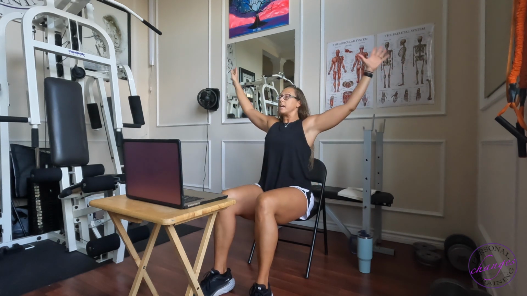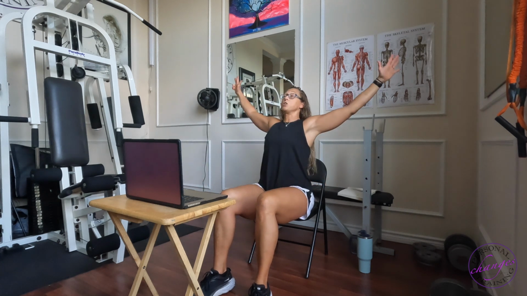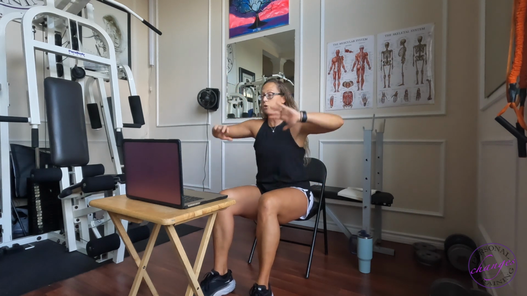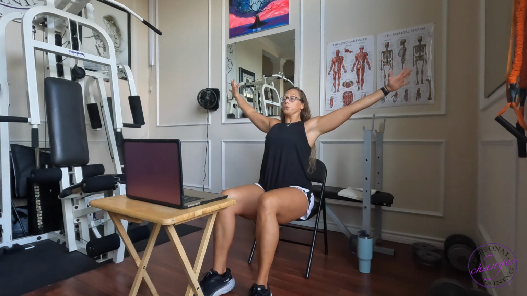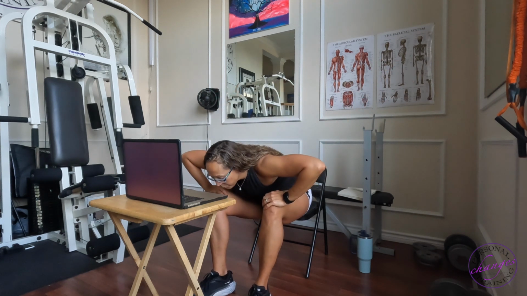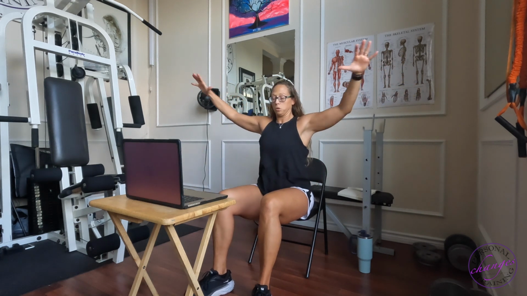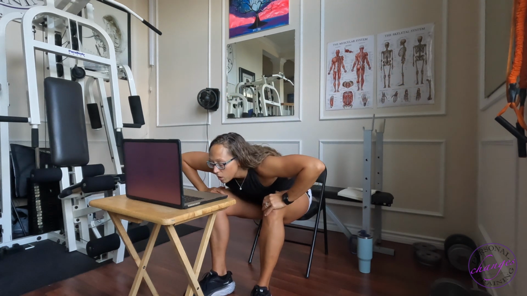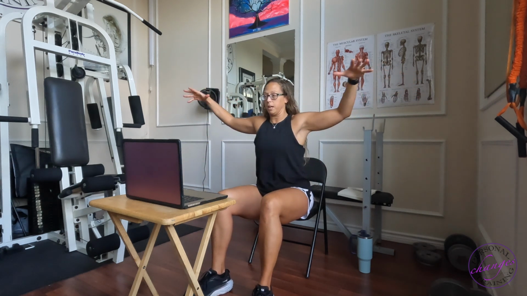And it's okay if you're a little slower. I really don't want you any faster than me. You're allowed to be slower. You're not allowed to be faster. But we can most definitely all be at different paces. Down and big reach. Lovely.